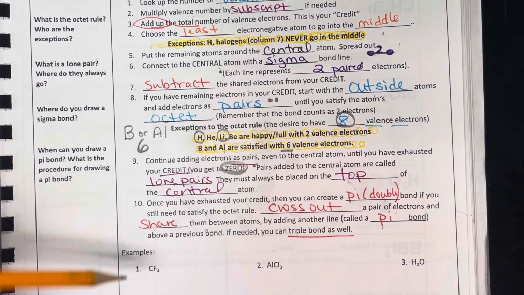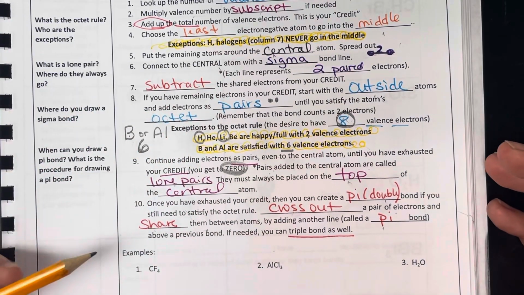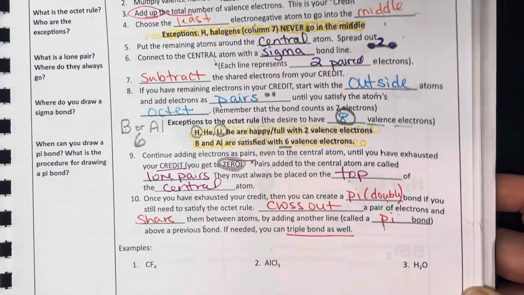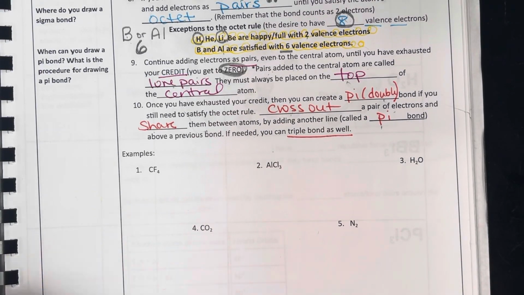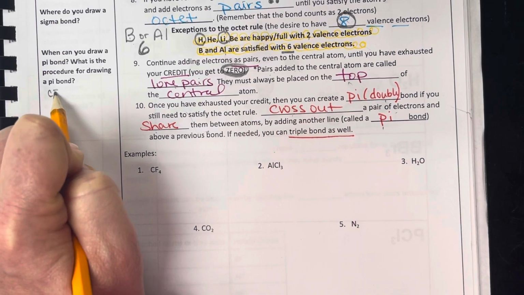Okay, so what I'm going to do is I'm going to work out the next couple of problems. We're going to follow this procedure. So if you can, I'm going to have to move the camera, but you can kind of follow the list as I draw these. All right, so CF4. The first thing I have to do is the math. I've already done the math once, but we'll just do it over here again.